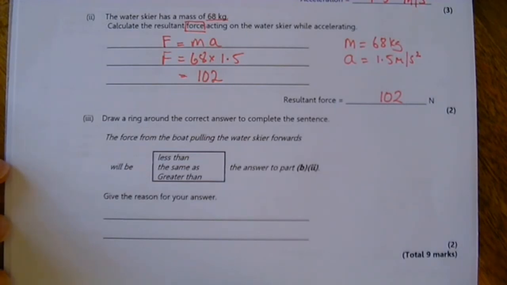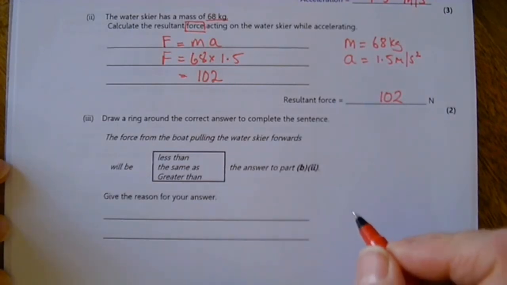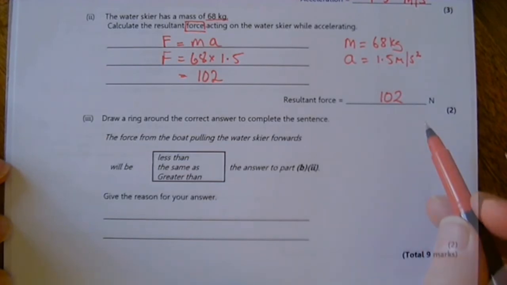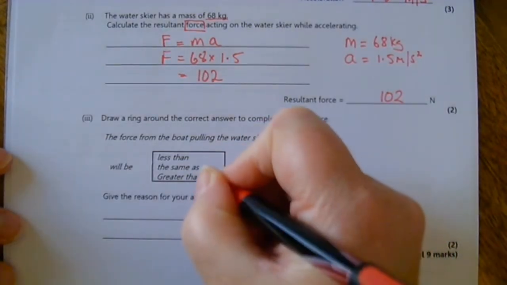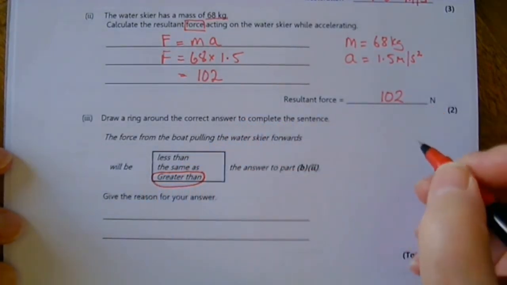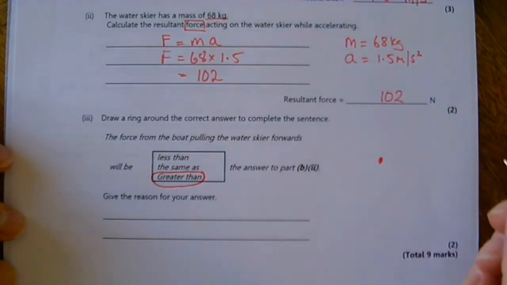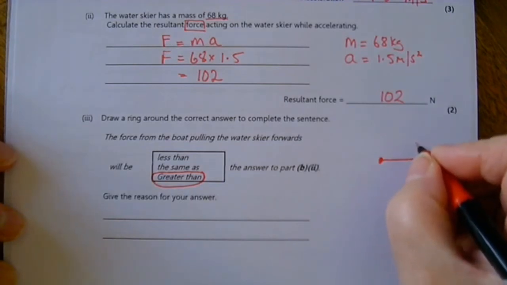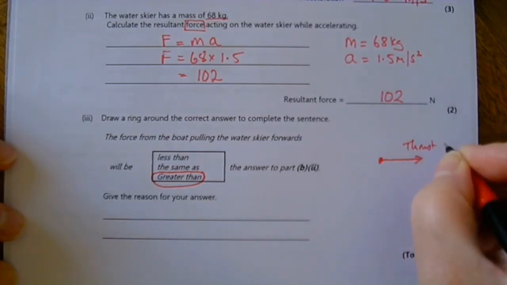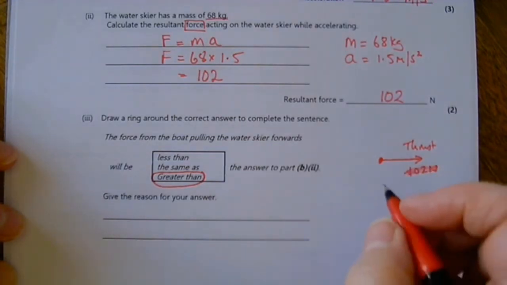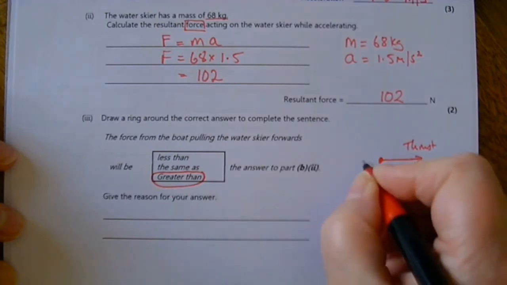Draw a ring around the correct answer to complete the sentence. The force from the boat pulling the water skier forwards will be something than the answer to this one. I mean, it's going to be greater than. That's the resultant force. Now, if I draw a diagram, we've got the forwards force from the boat. So let's call that the thrust force. And that is 102, no it isn't. That's what we don't know.